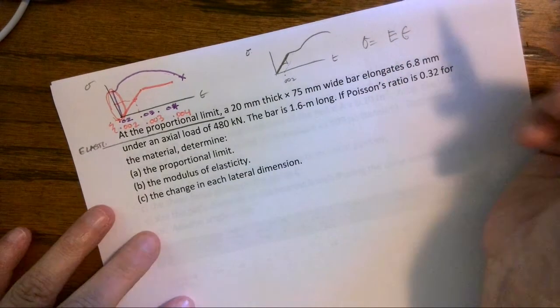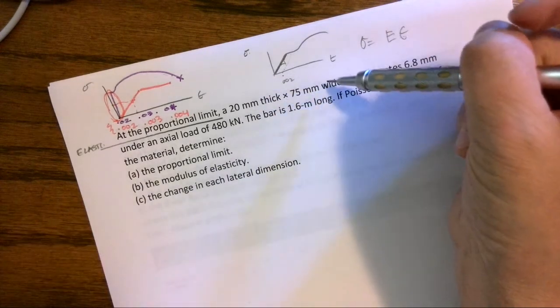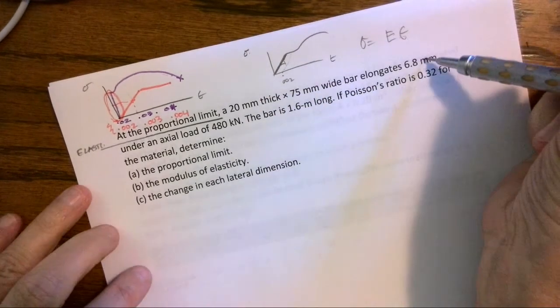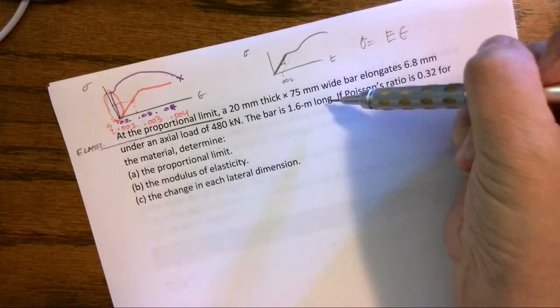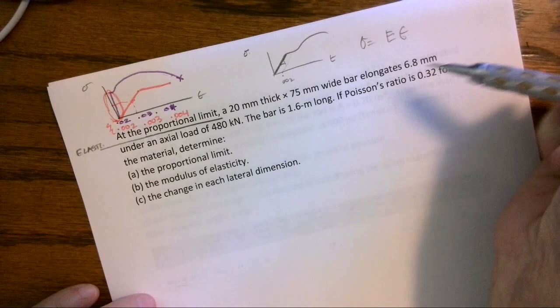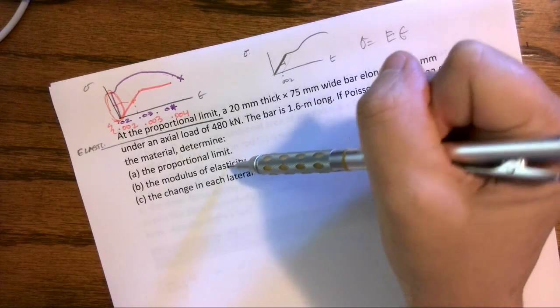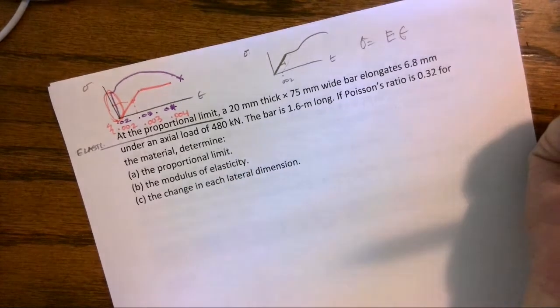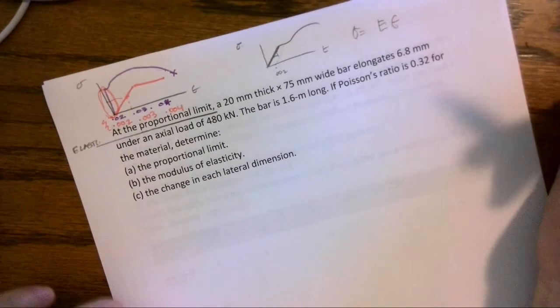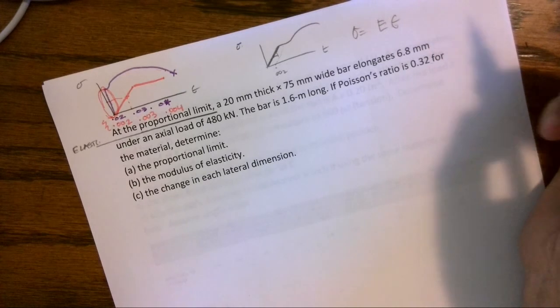Okay, so we have a bar, it's 20 millimeters thick by 75 millimeters wide. It elongates under axial loads. Its original length is 1.6. We have Poisson's ratio. Determine the proportional limit, the modulus of elasticity, and the change in lateral directions. So the first thing I'm going to do is draw some pictures and write down the information I have.